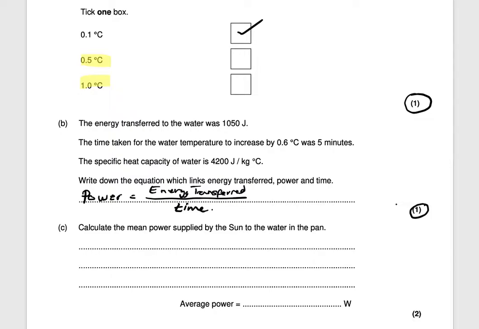The next question says calculate the mean power supplied by the sun to the water in the pan. Okay, so we have the equation, we need to calculate the mean power. So we need the energy transferred, which is 1050 joules, and we need the time, which was 5 minutes.